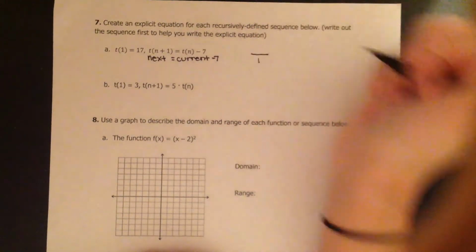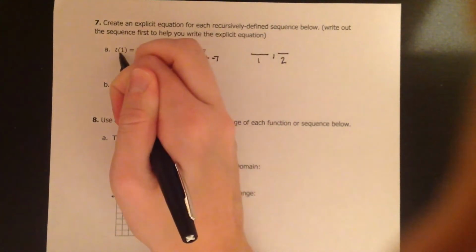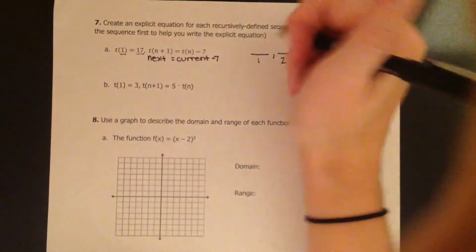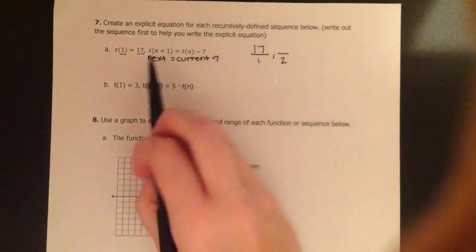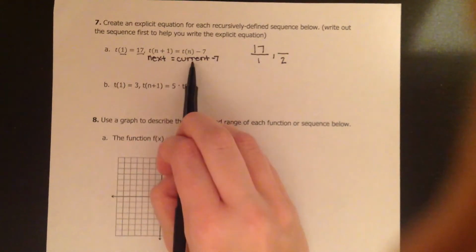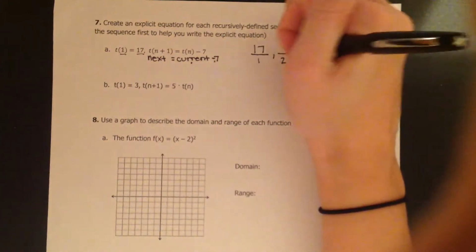So I'm going to start out by writing some blanks for us to fill in the sequence. Our first term is what they tell us right here. First term is 17, so we can put 17 for our first term. And next, if we want our next term, we need to take our current term and subtract 7. So 17 minus 7 gives us 10.